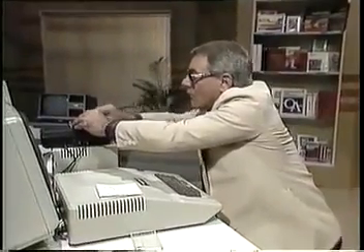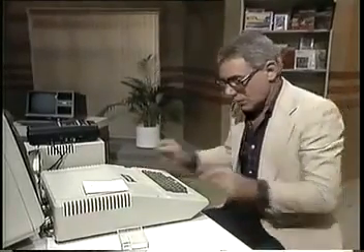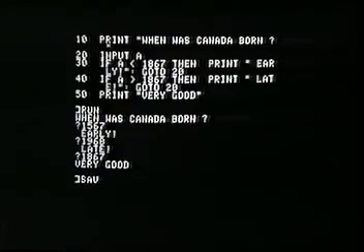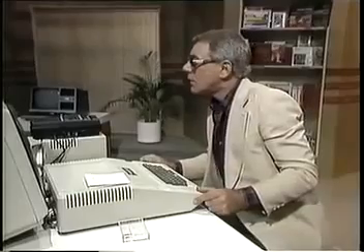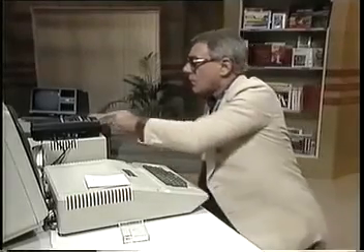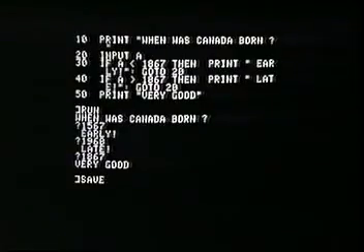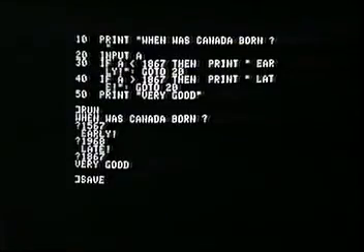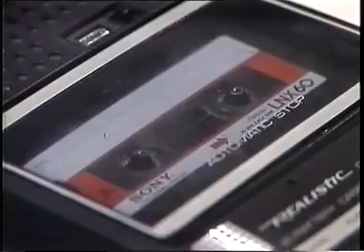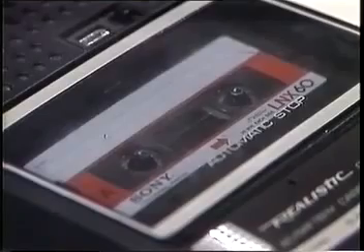Okay. Put the blank cassette in the recorder. Type save, but don't press return just yet. To start the recording, press record and play on the recorder, then press return. Record, play, return. And in a few seconds, the computer will beep at you to tell you that the recording has begun. Here we go. And when it's finished recording your program, it'll beep once again.